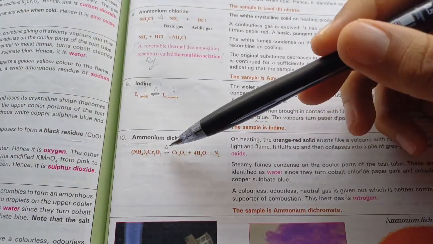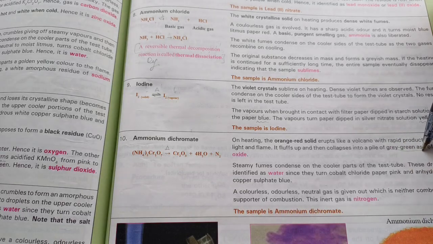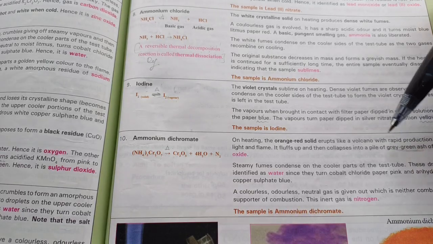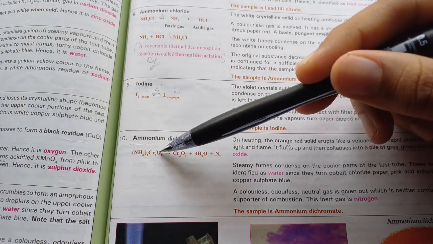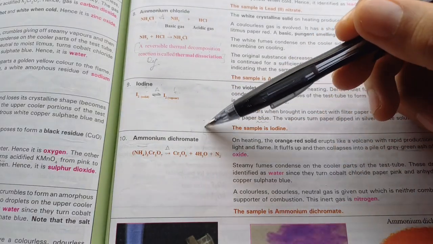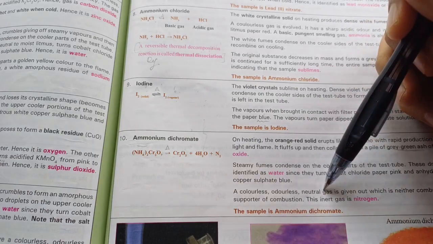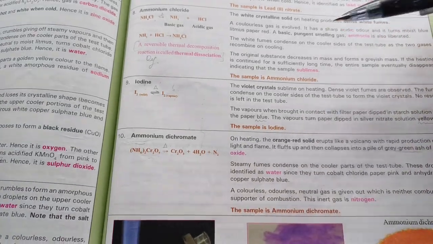Ammonium dichromate, well, it decomposes to give chromic oxide, which is green in color. That's one observation. Secondly, this was an orange solid which erupts like a volcano. Flashes of light are given out. That's the second observation. Steam observation can also be written. There is no real test for nitrogen because it's a neutral gas. It doesn't support combustion.